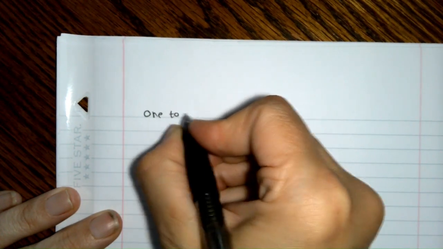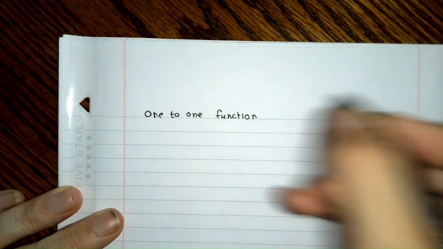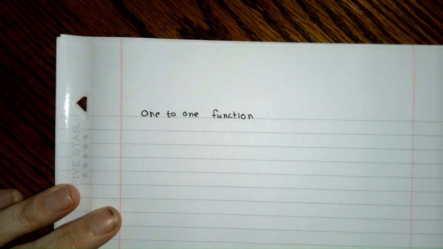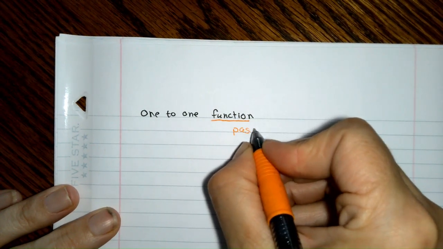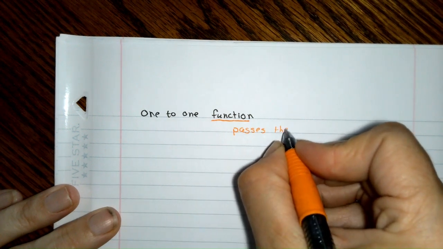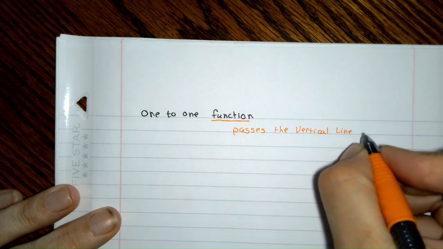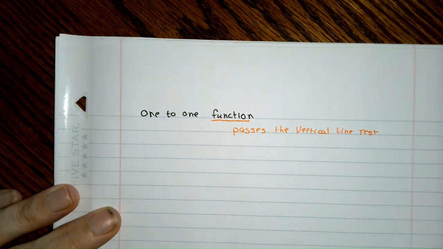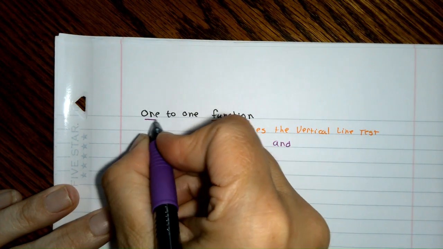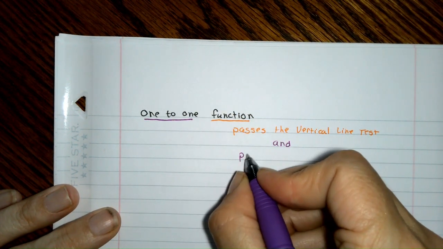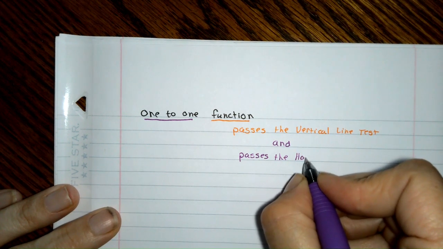A 1-to-1 function indicates that it passes the vertical line test, and to finish out that 1-to-1, passes the horizontal line test.